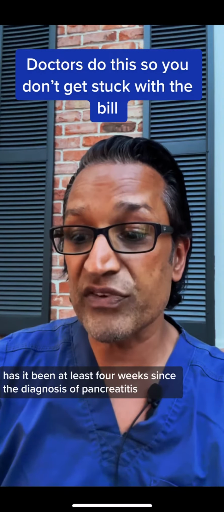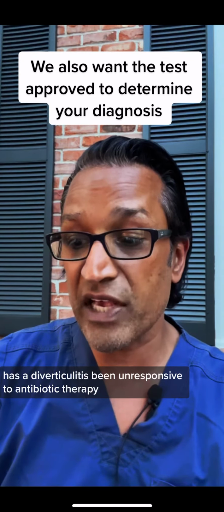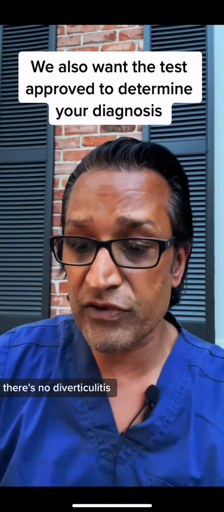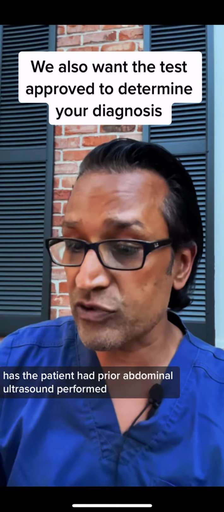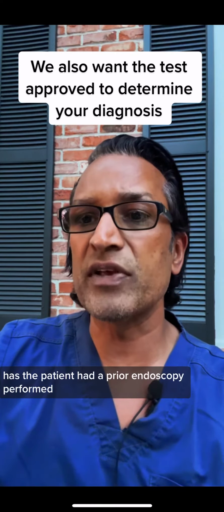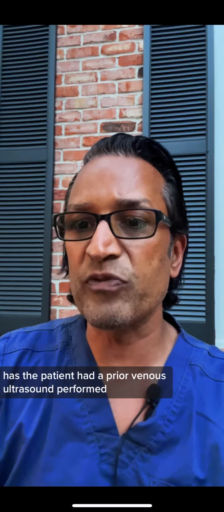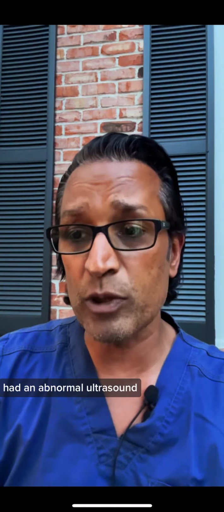Has it been at least 4 weeks since the diagnosis of pancreatitis? Has the diverticulitis been unresponsive to antibiotic therapy? There's no diverticulitis. Has the patient had prior abdominal ultrasound performed? Has the patient had a prior CAT scan performed within the last month? Has the patient had a prior endoscopy performed? Has the patient had prior venous ultrasound performed? Has the patient had an abnormal ultrasound?